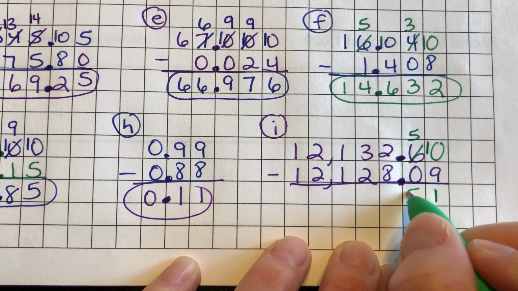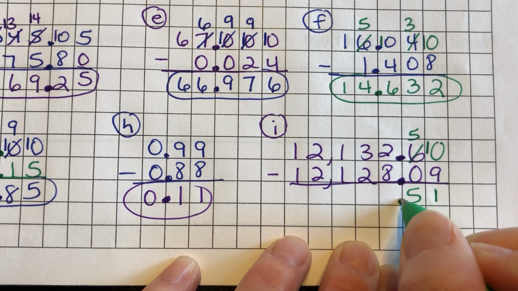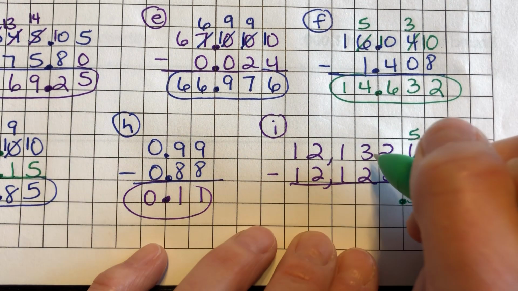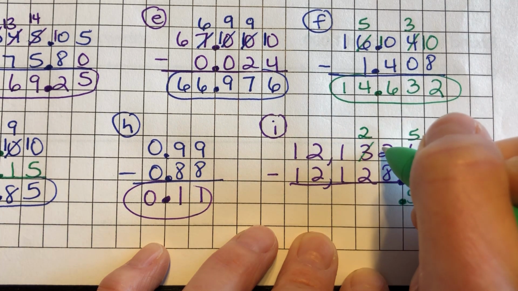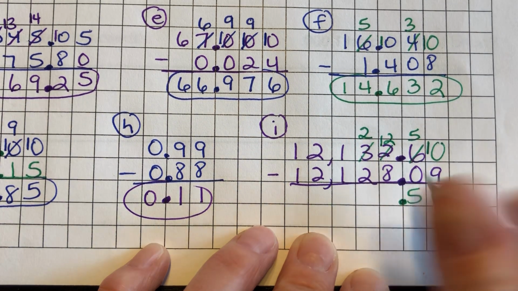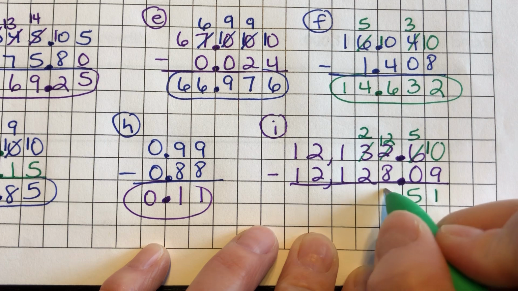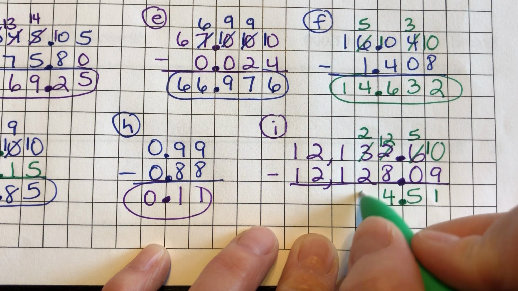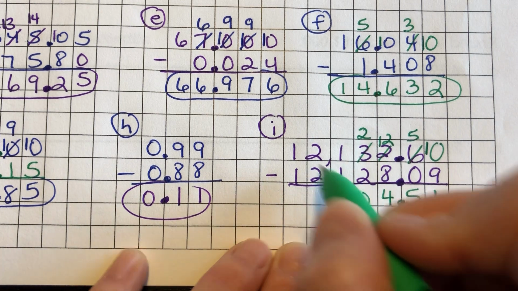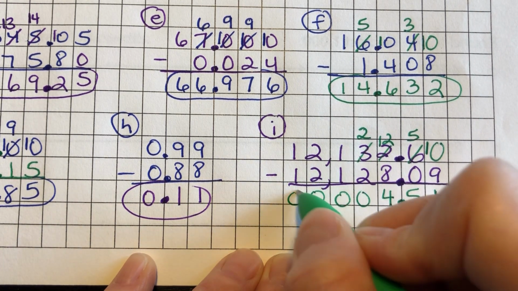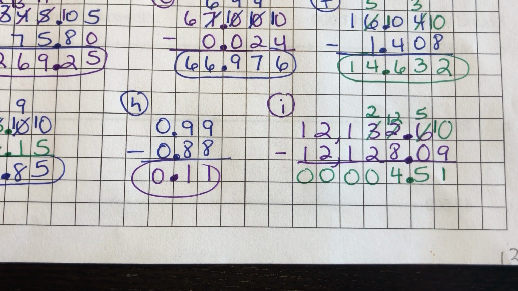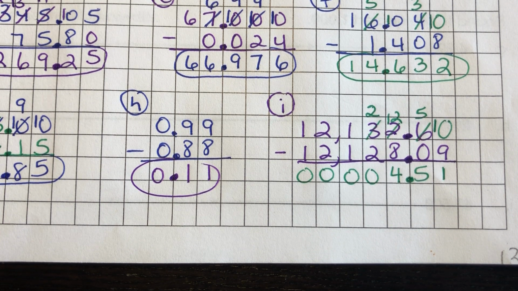5 minus 0 is 5. I'm going to bring down my decimal point. I can't do 2 minus 8. I can't take 8 from 2, so I need to borrow from this 3. It becomes 2, and now this 2 is 12. 12 minus 8 is 4. And then I see 2 minus 2 is 0. And 1 minus 1 is 0, and 2 minus 2 is 0, and 1 minus 1 is 0. And I have a number that looks really, really, really weird. You would never see that if this was a multiple choice test.